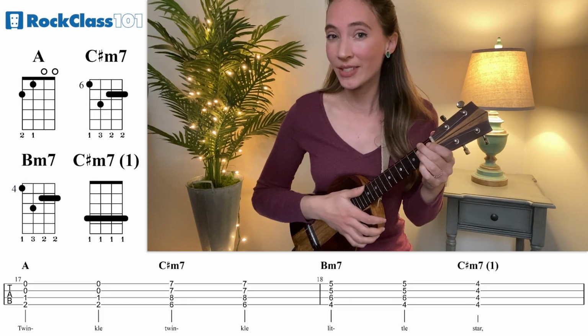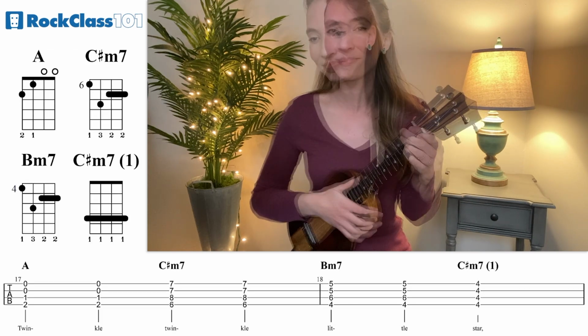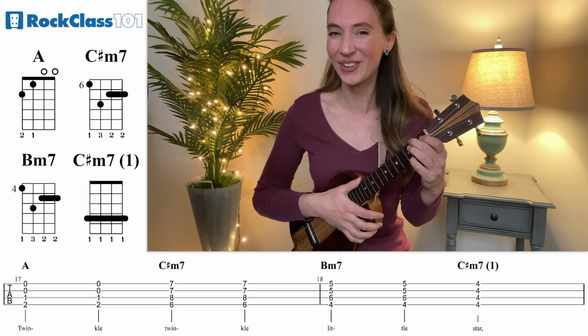Let's play measures 17 through 19 together. 1, 2, 3, 4.